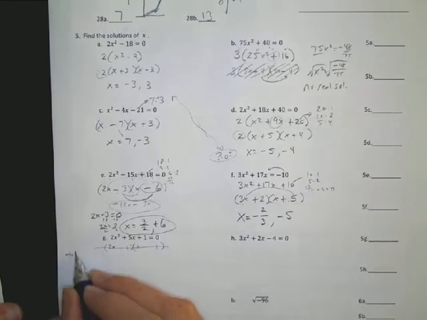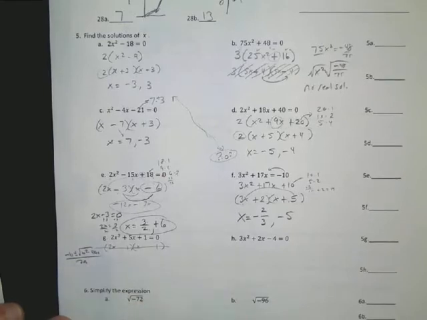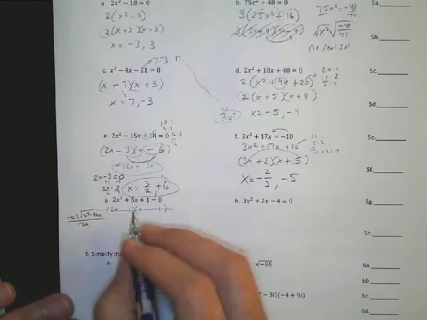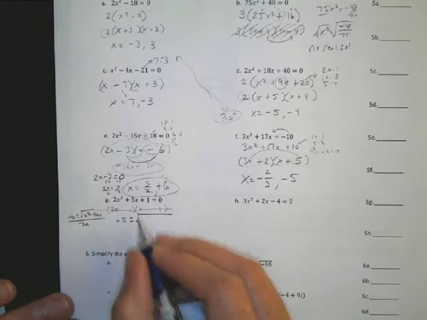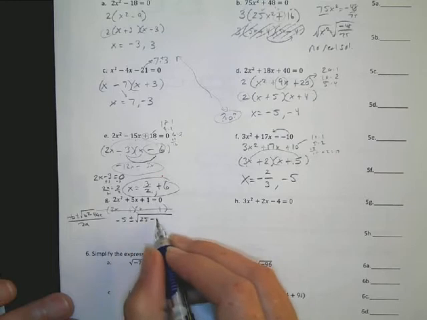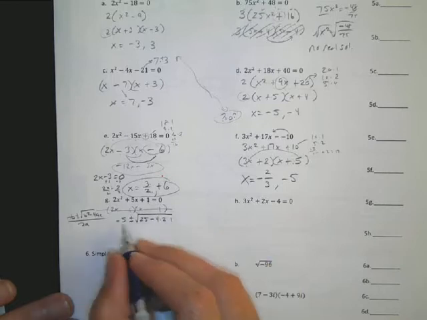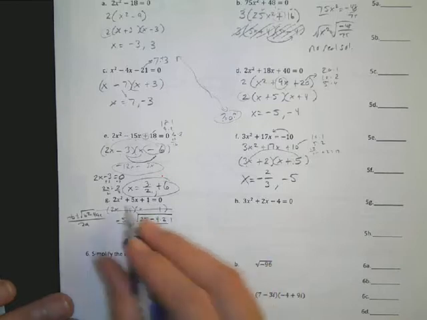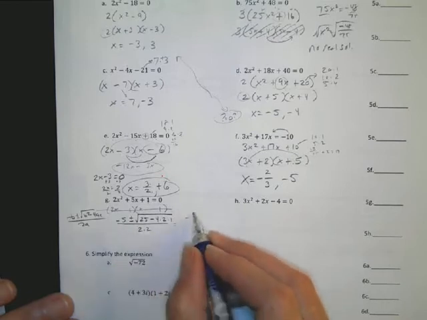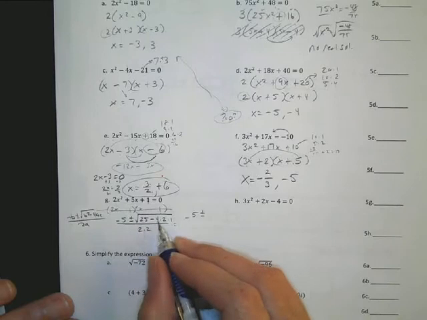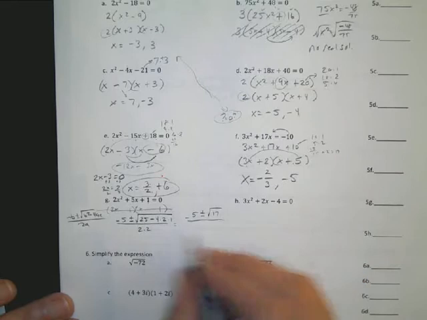Negative b plus or minus the square root of b squared minus 4ac over 2a. I'm going to use the quadratic equation on this one. So my negative b is negative 5 plus or minus the square root of b squared is 25 minus 4 times a times c all over 2 times a, which is 2. So I have negative 5 plus or minus 25 minus 8 is what that is. So I get the square root of 17 all over 2 times 2 is 4.